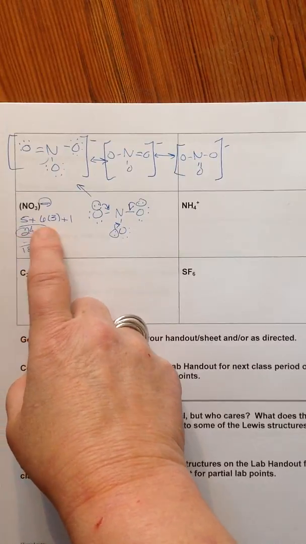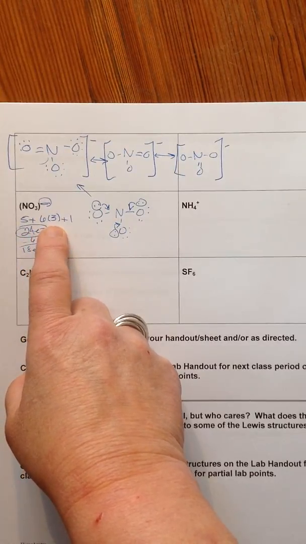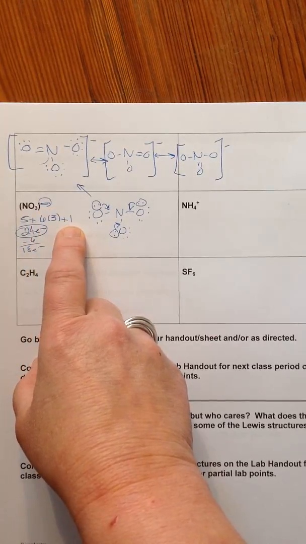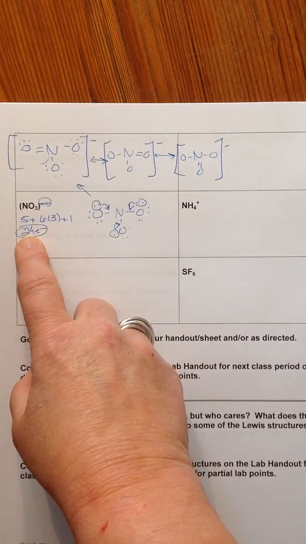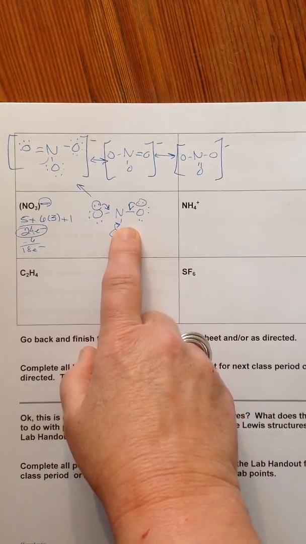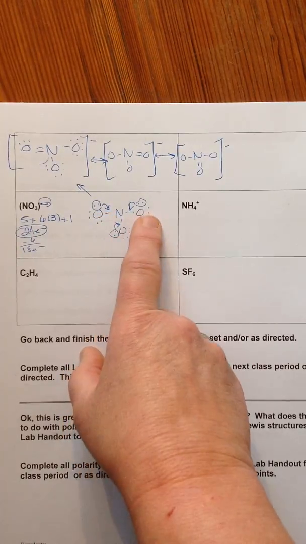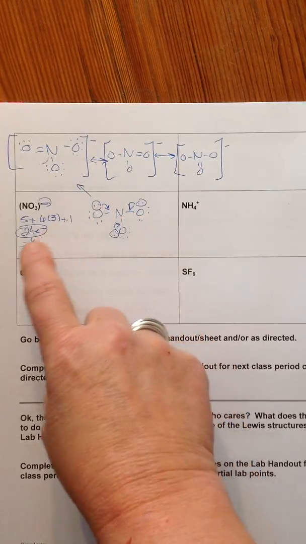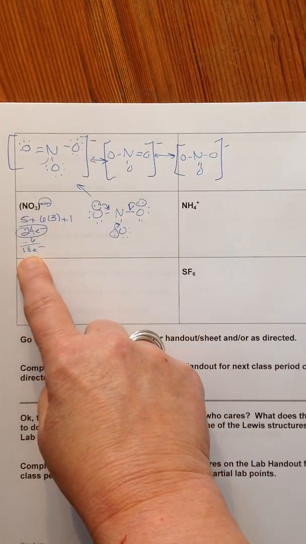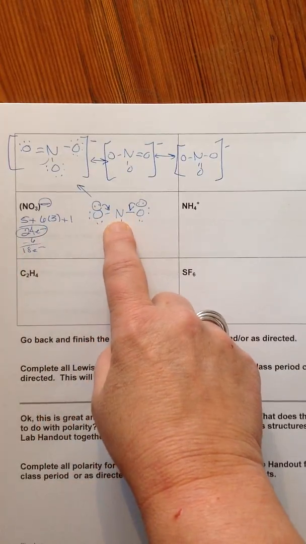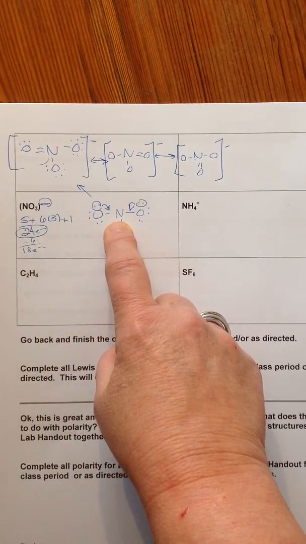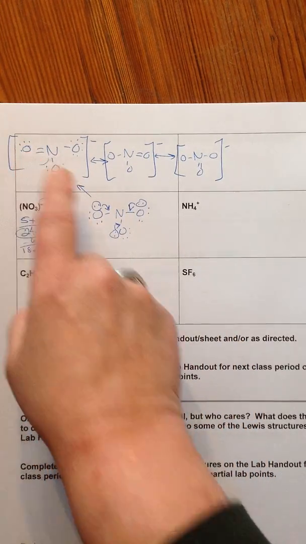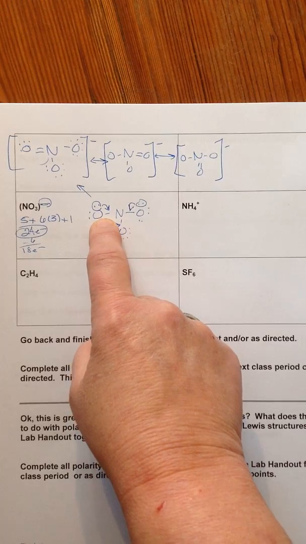5 for the nitrogen, oxygen is in group 6, and there's 3 of them, and we have a negative charge, which means we add 1 electron. That gives us 24. Nitrogen is logical to be in the middle, 3 oxygens around. And what you find is that when you divide up the 18 remaining electrons, nitrogen doesn't have its octet, so you need to donate. And that's how we got this one here. We have a double bond right there.